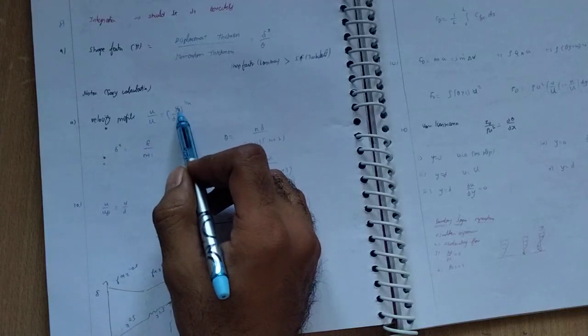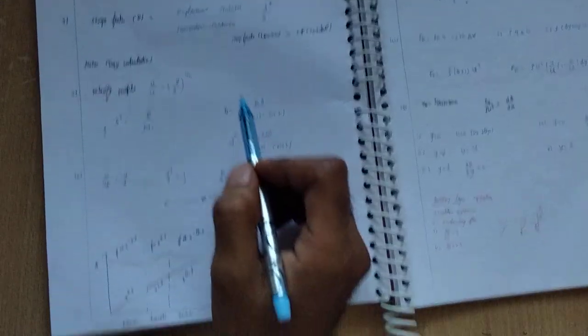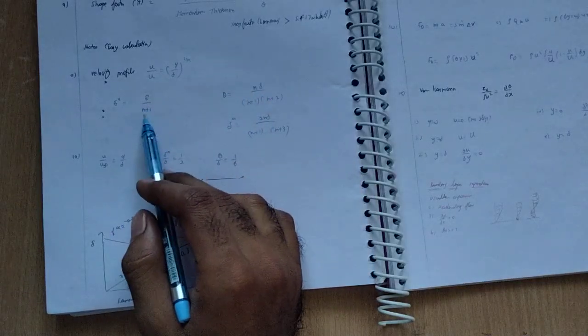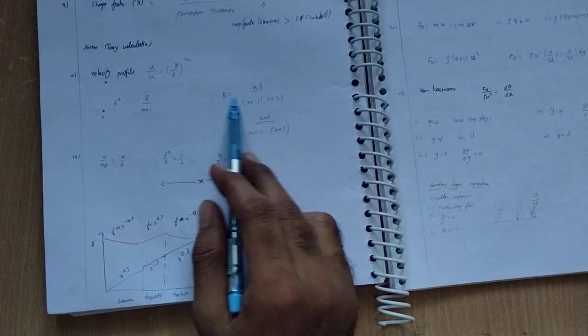u upon capital U equals (y upon delta) to the power 1 by n, so delta upon (1 by n plus 1). This entire thing.